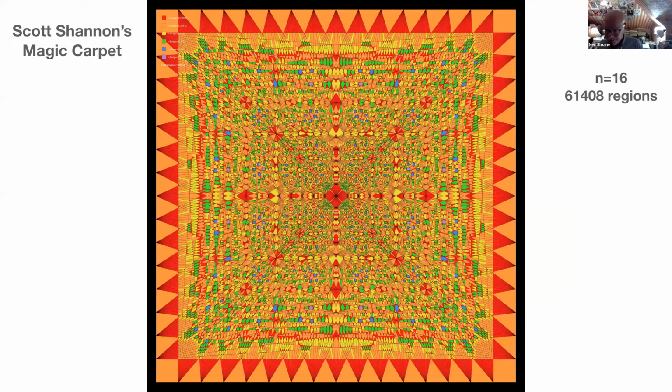We used to have a motto that when we were working on the stained glass windows, if we can't solve it, we'll make art. And I think Scott's new motto, I don't know if he's listening, is if we can't solve it, make carpets. And it's pretty nice. Here's an enlargement of one corner.